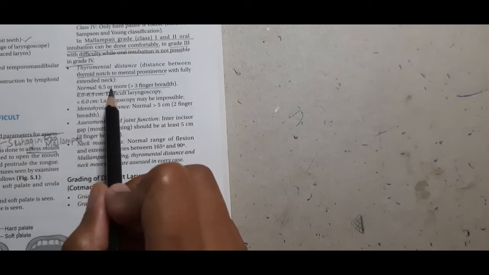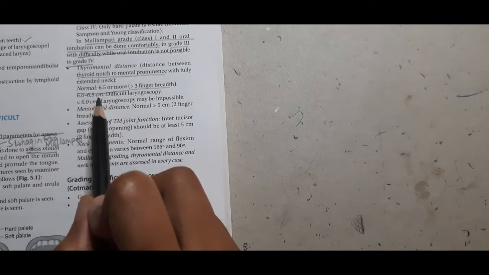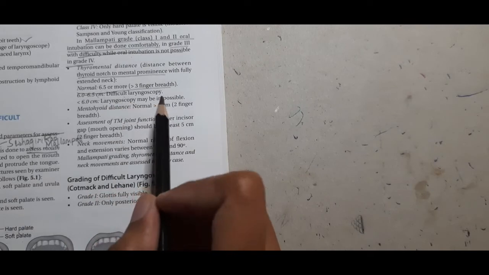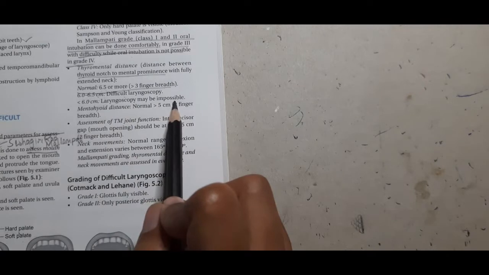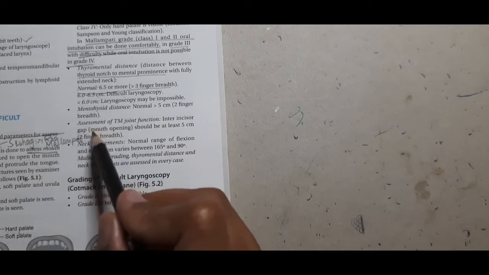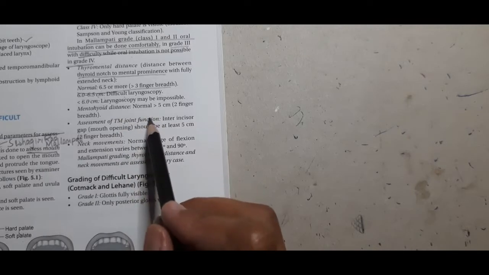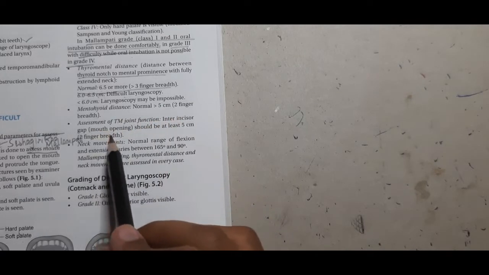They have told that the normal range is 6.5 or more. 6.0 to 6.5 centimeters is difficult laryngoscopy, and less than 6.0, laryngoscopy may be impossible. Then mentohyoid distance is usually greater than 5 centimeters, that is 2 finger breadth.